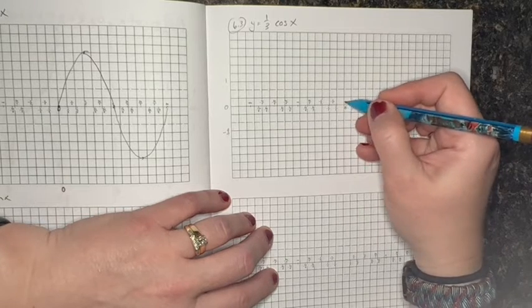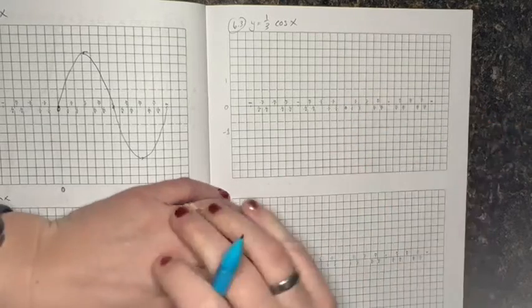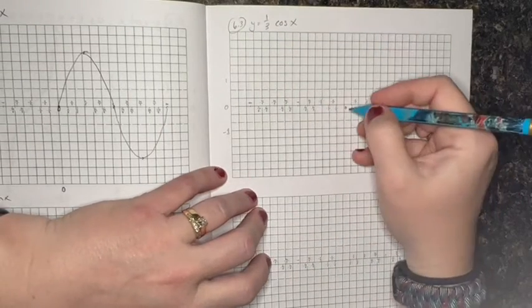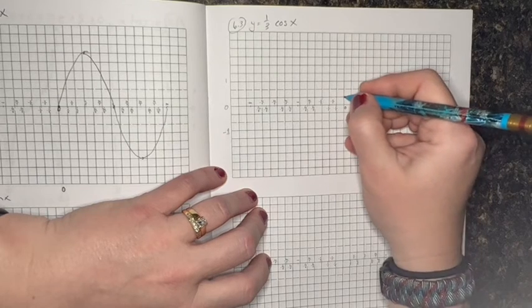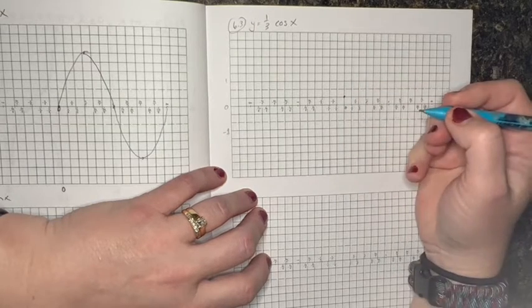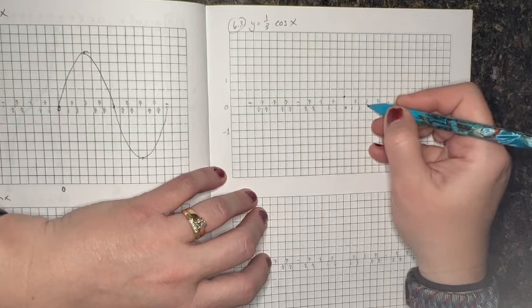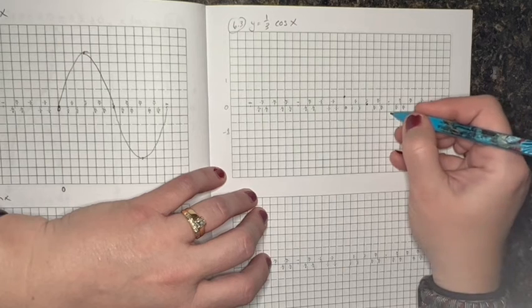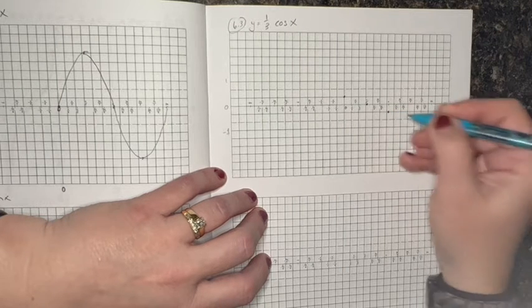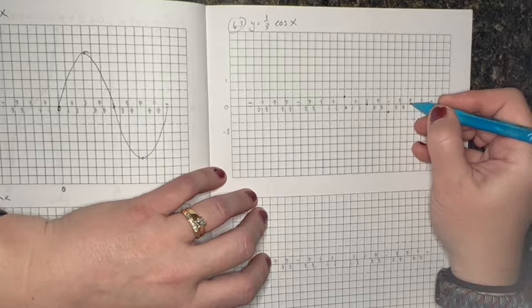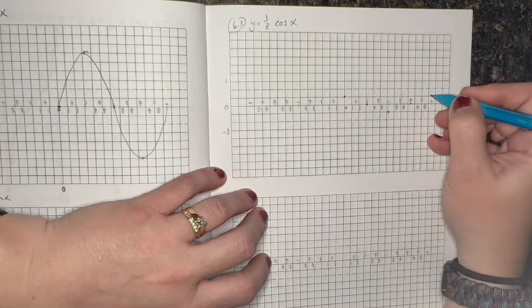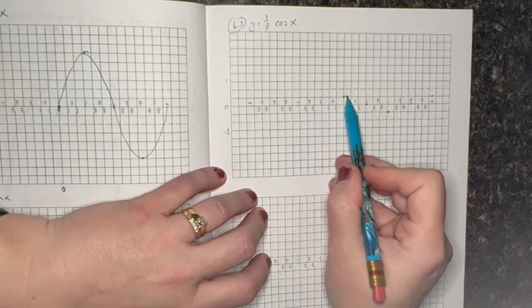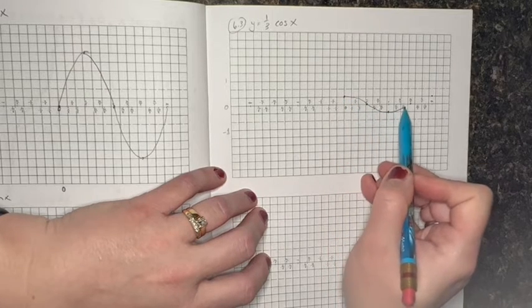Cosine doesn't start at 0. At the 0, where's my cosine? It's at 1, right? Well, but now I'm doing a third of that. So instead of being at 1, it's going to be at a third, which is here. Okay? Then at pi over 2, it's at 0. At pi, it's going to be the 1/3. At 3 pi over 2, it's back at 0. And then at 2 pi, we have the 1/3. Okay? So, boom.